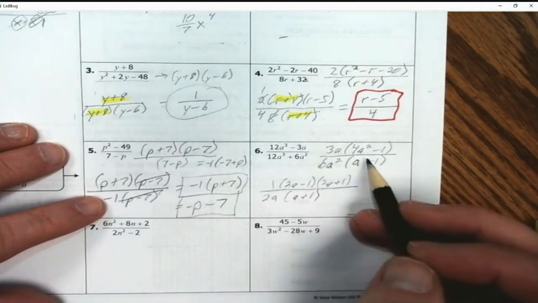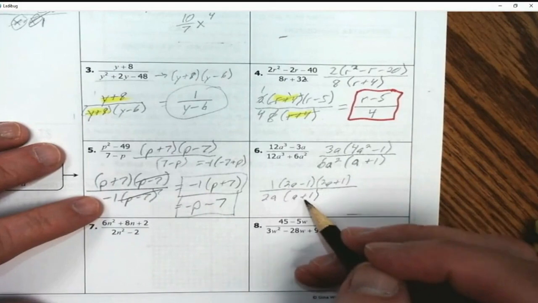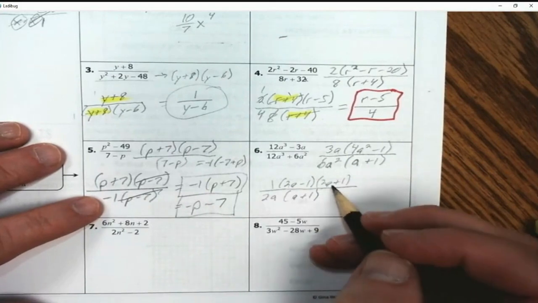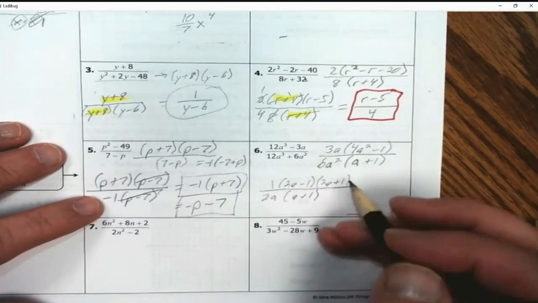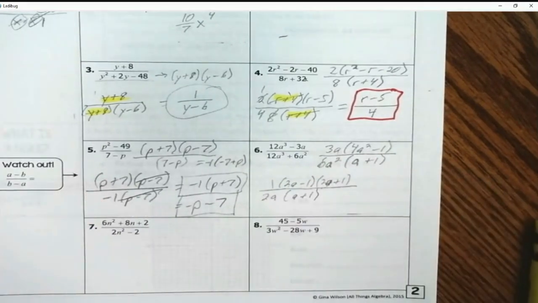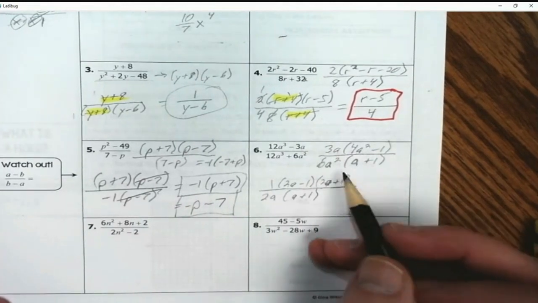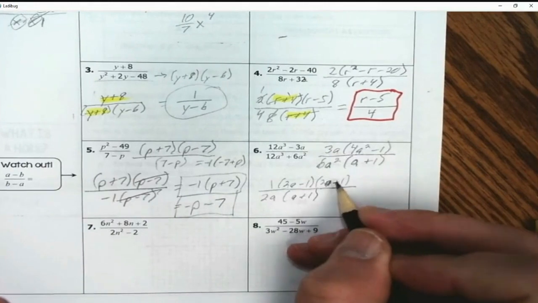Or minus 1. Yeah. So that's not the same. A plus 1 is not the same. I mean, it's not the same as 2a plus 1. So that will not go any further because those are not the same. They're similar, but they're not the same. 2a plus 1 is not a plus 1.